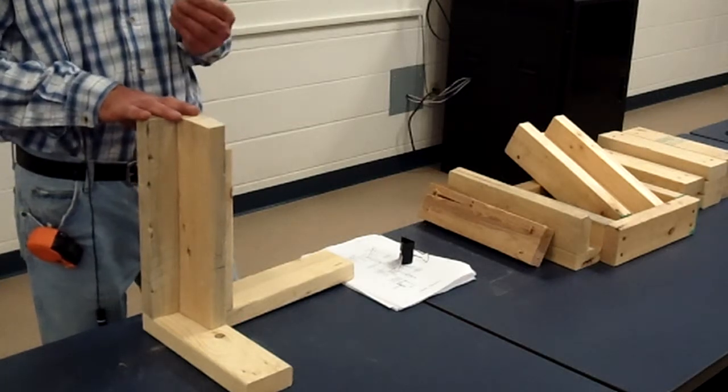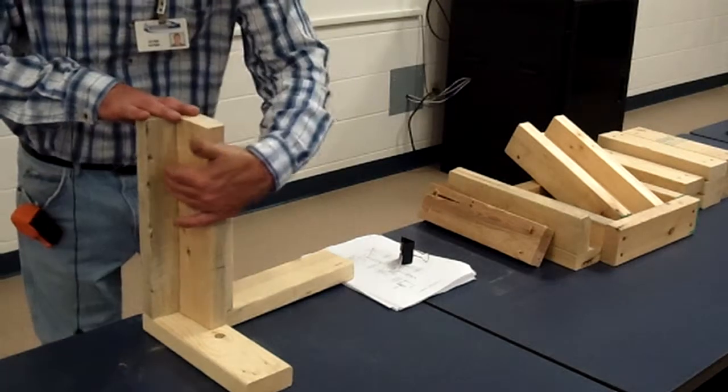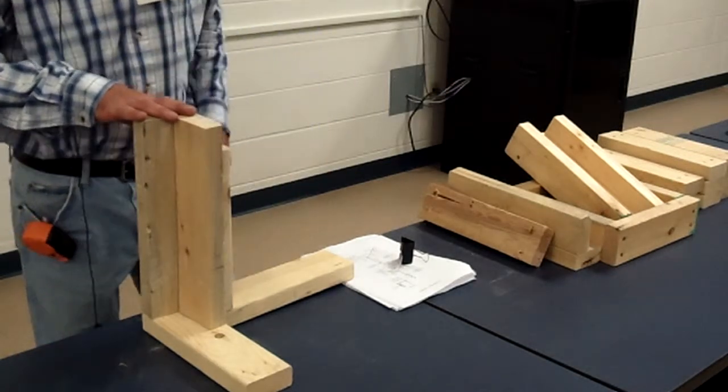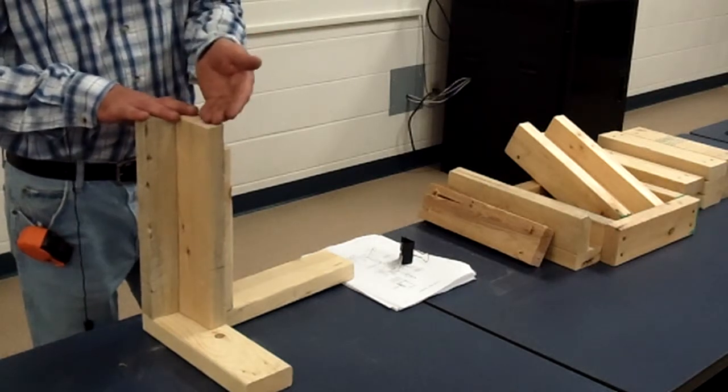What are we concerned with today? Energy efficiency. So what could you get back here? Insulation. And you want that. Wood is not that good an insulator.